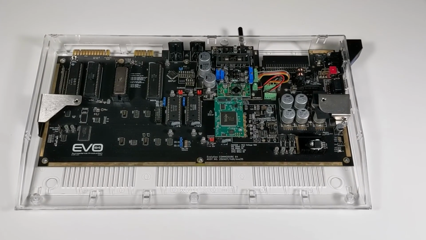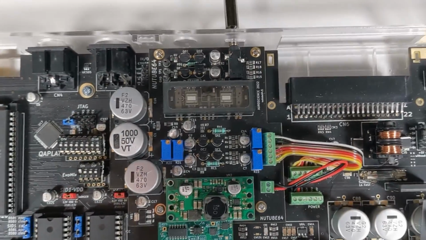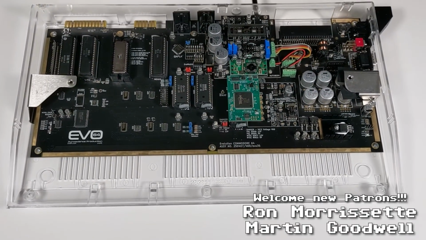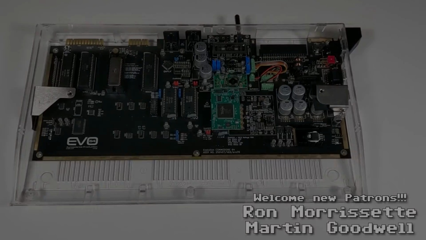This is my Evo 64 that I built in a previous episode. With its stereo SIDs, Korg NewTube preamp, and VIC-2 Kawari, it's the perfect platform to start from as we test out various ways to implement a hands-free, self-playing jukebox.